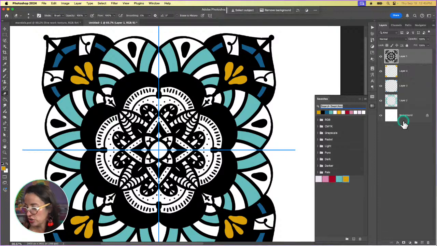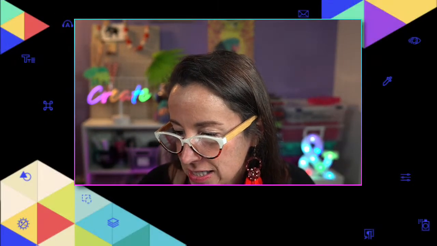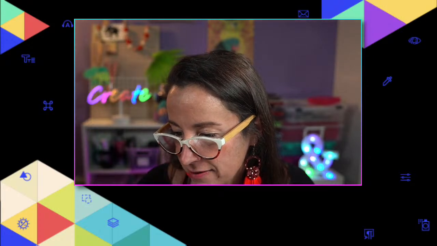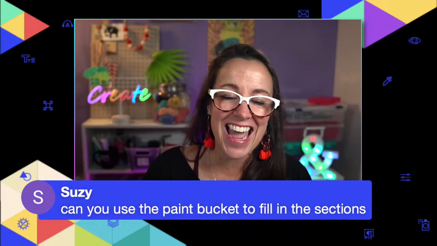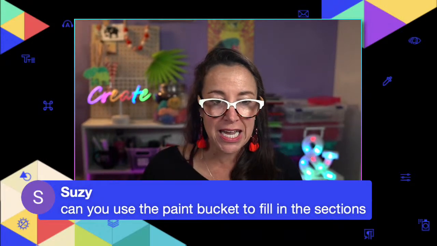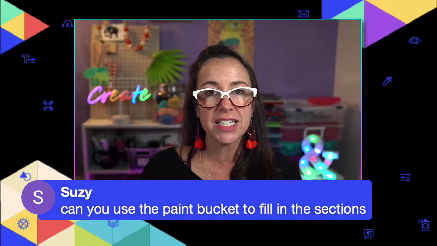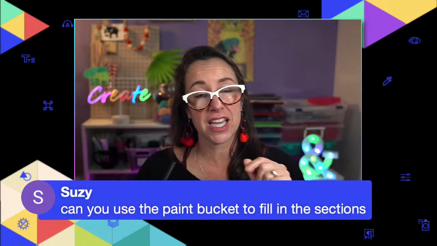Let's pop into the chat and see what people are saying or what questions we have. Can you use the paint bucket to fill the sections? Susie is asking. Susie, yes, you can use the paint bucket, but it will not symmetrically fill in everything at once.